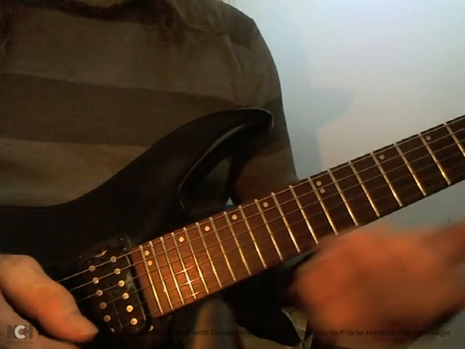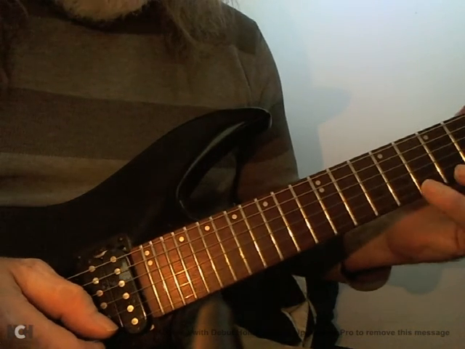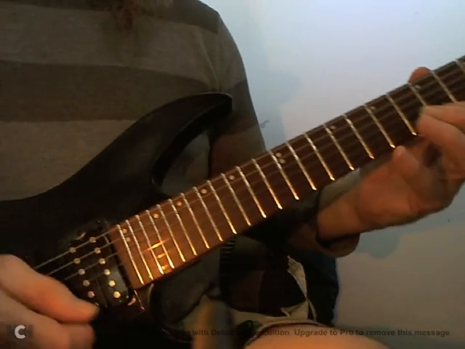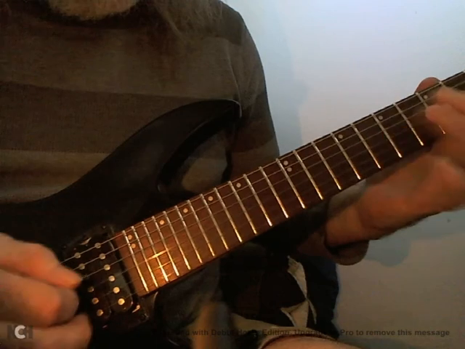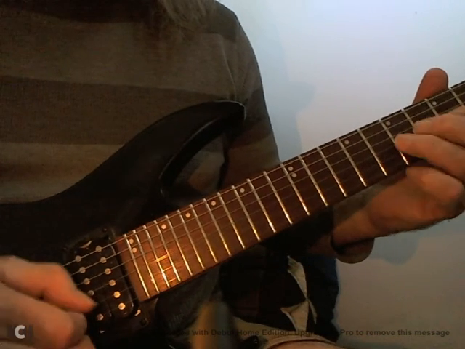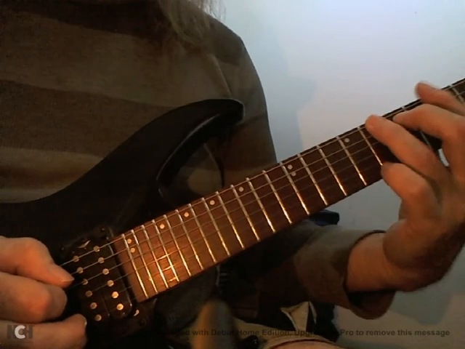So normally your G form is just like the G chord. Jeez, I can't see with this light here, I'm sorry. So it's just like if you were playing a G chord here.